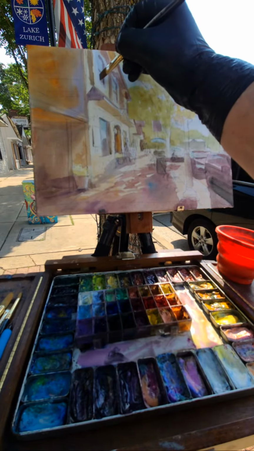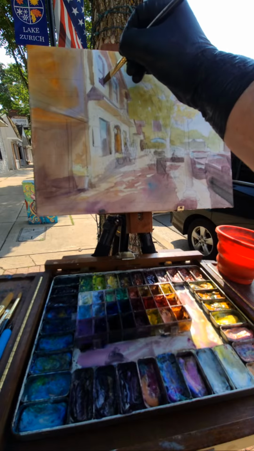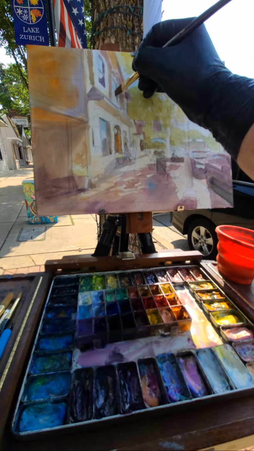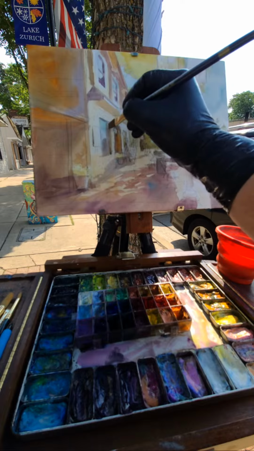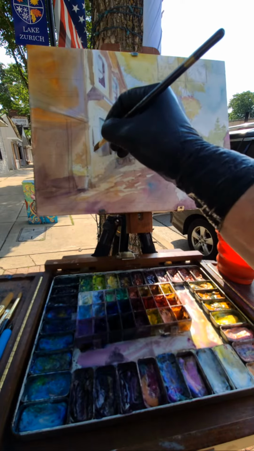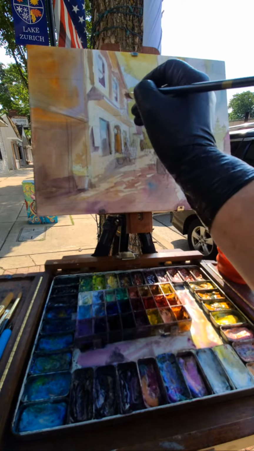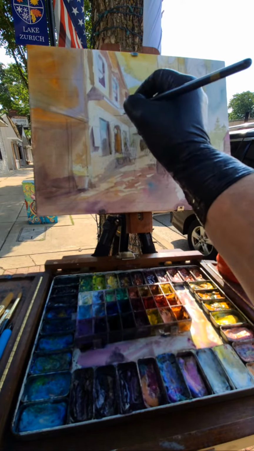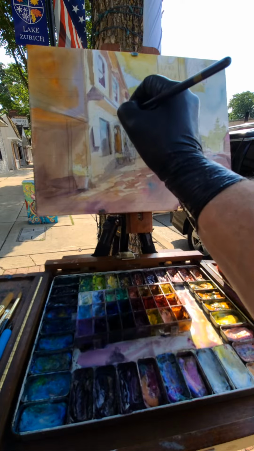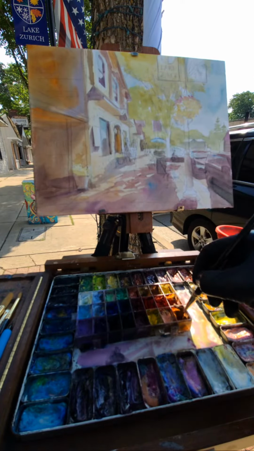So now I'm getting, again, my darks, a little bit more detailed darks. And this is in the eaves right here too. This is in the eave, so I'm going to go with dark first, and then I'll put warmth in there.